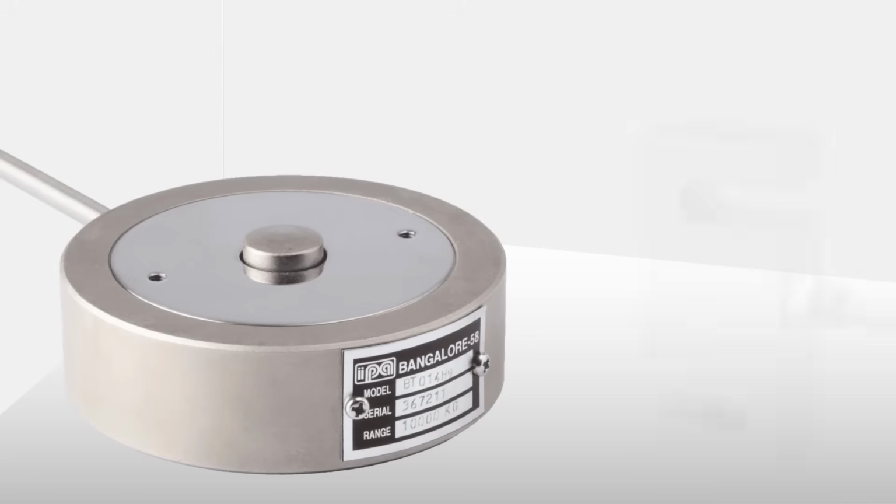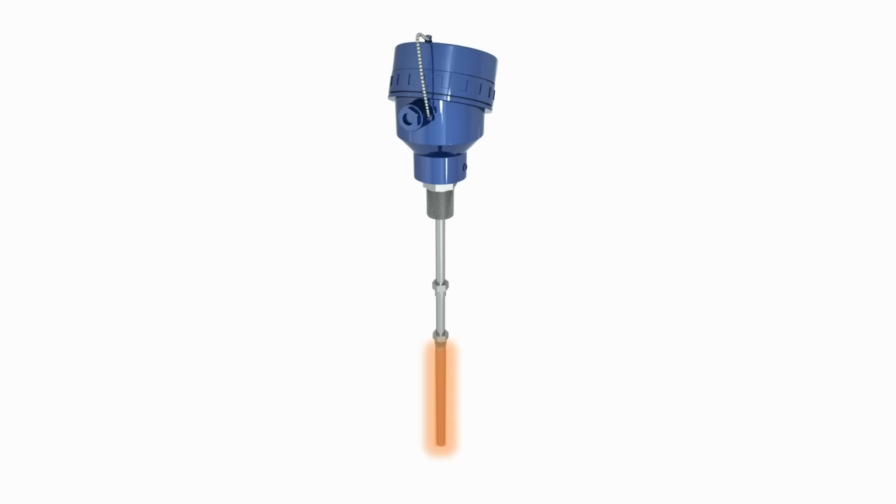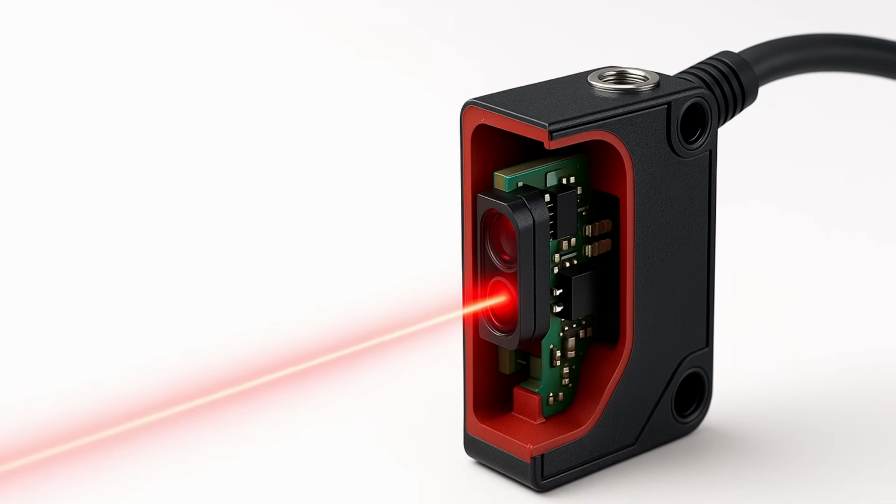For example, in a load cell, the metal body that directly takes the load is the sensing element. In a thermocouple, the metal junction that comes in contact with the temperature source is the sensing element. In a photoelectric sensor, the LED that emits the light is the sensing element because that's what interacts with the object through the light.